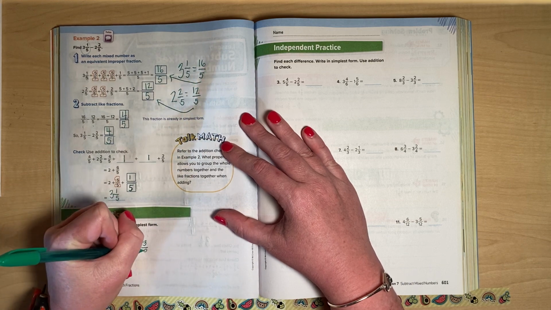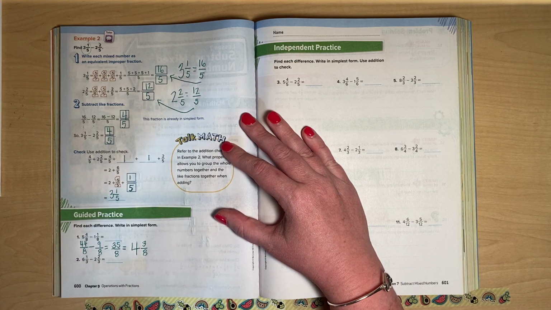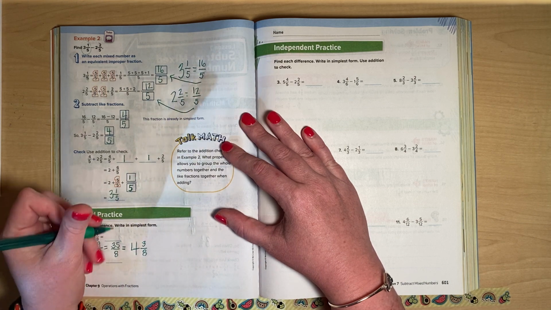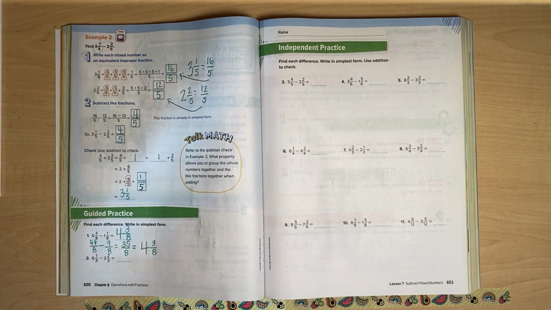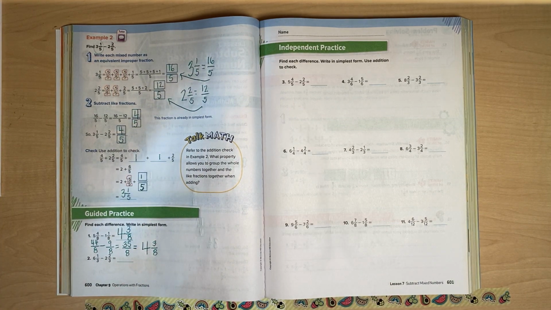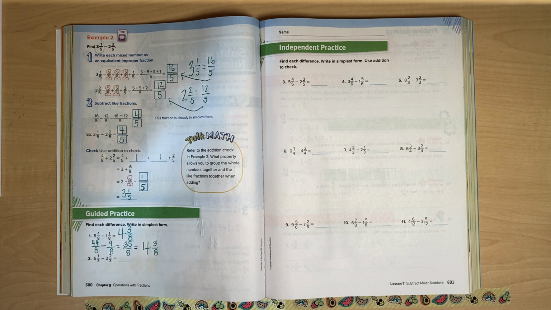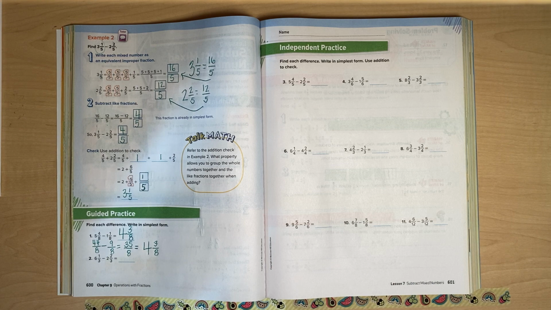And then I keep my denominator of 8. So the difference of 5 4/8 and 1 1/8 is 4 3/8. Okay. Hopefully you're starting to understand how we're doing this now. If you're not understanding yet, don't freak out. We have lots more practice problems to do. All right. So let's look at the next one.